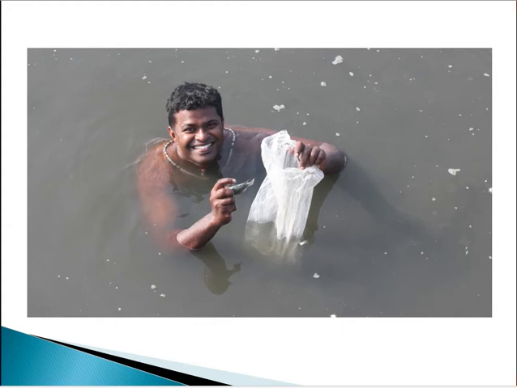So this is the third technique. So first is extensive, second is intensive, and third one is semi-intensive. And the fourth one is called traditional farming. So we will go to the traditional prawn farming practiced in Kerala as well as West Bengal. So first we go to the traditional farming which we use in Kerala.